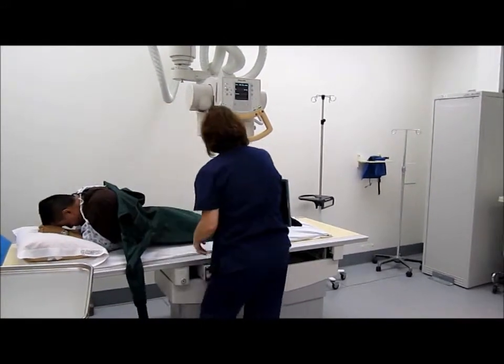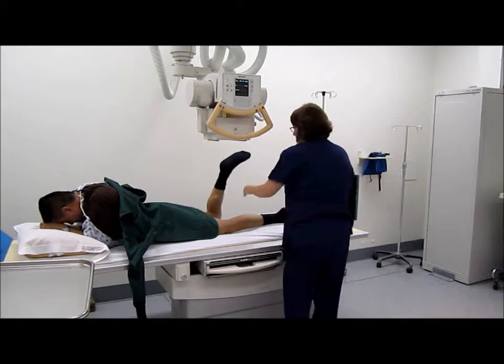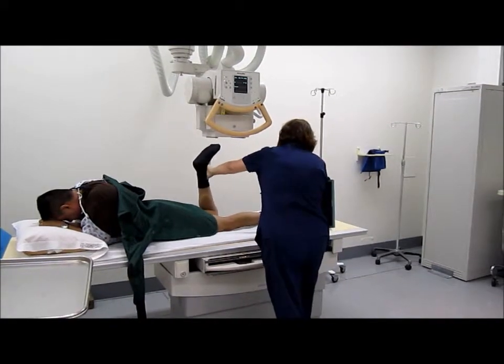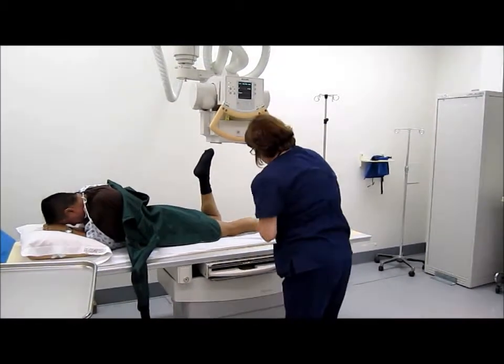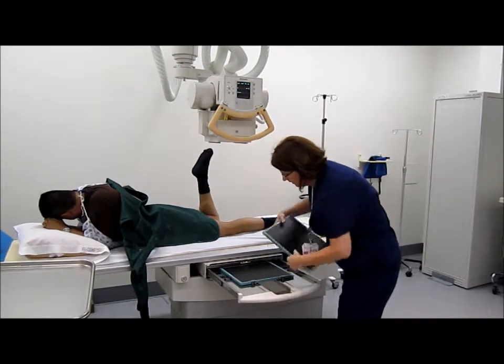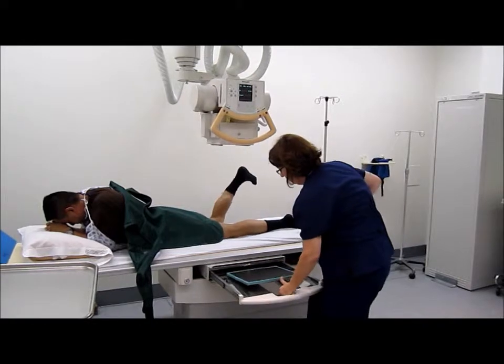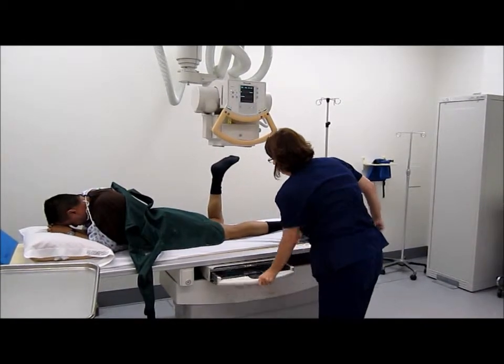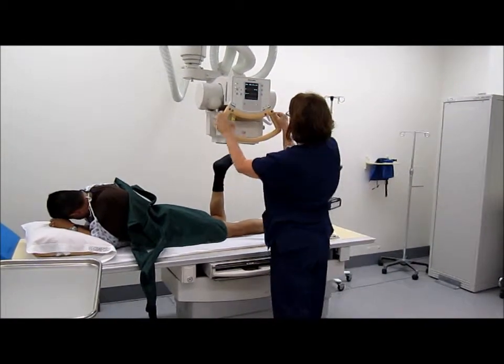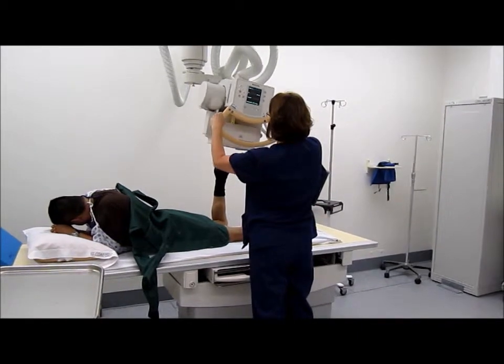And then I need you to lift your right leg up as far back as you can comfortably. I'm going to angle my tube 12 degrees.